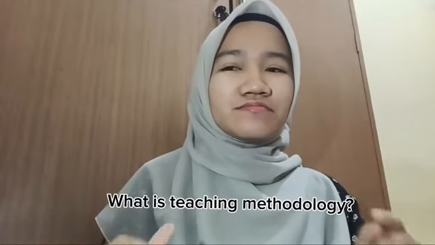So what is teaching methodology? Well, everyone, teaching methodology refers to the principles, practices, and techniques that teachers use in the classroom. It's not only about what the teacher teaches, it's also about how the teacher teaches the lesson in the classroom. So that's teaching methodology.